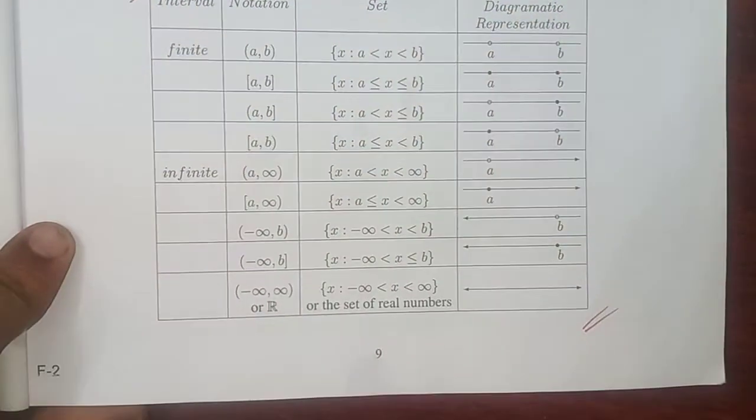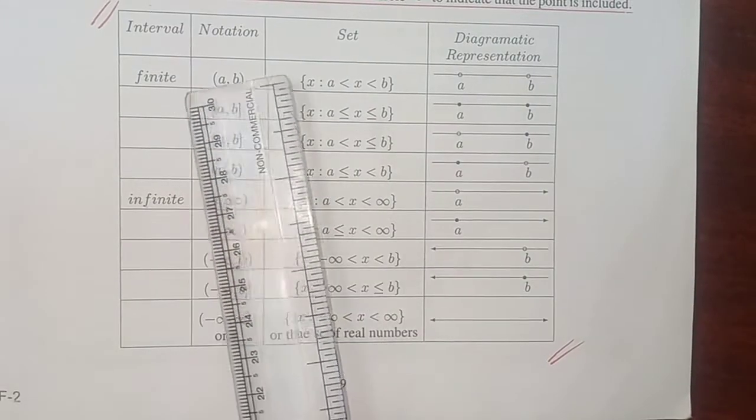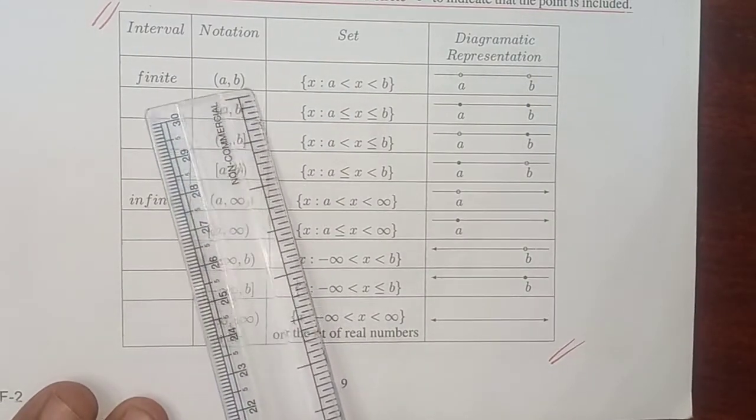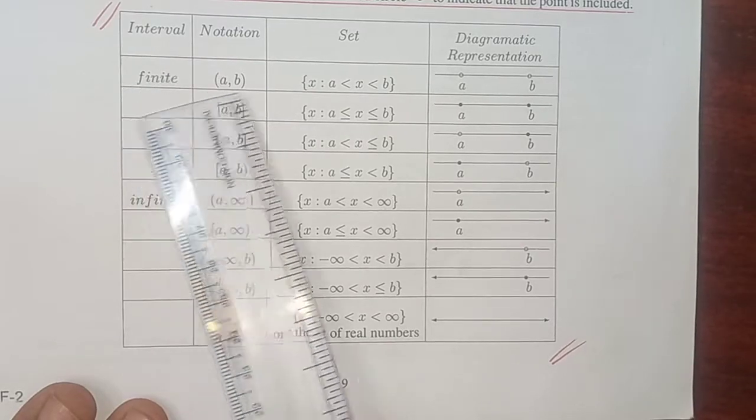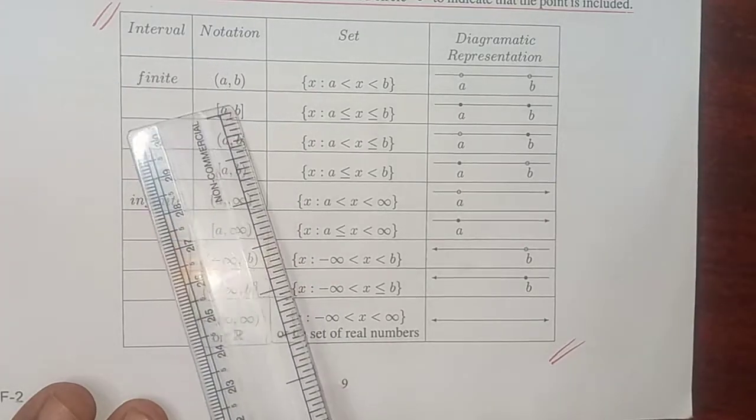Look at the table. First one, (a, b). Look at the notation, (a, b). Look at the bracket: normal bracket. Left open, what is it called? Left open, right open.